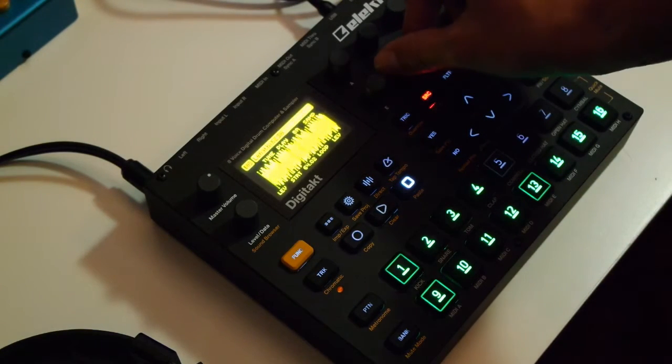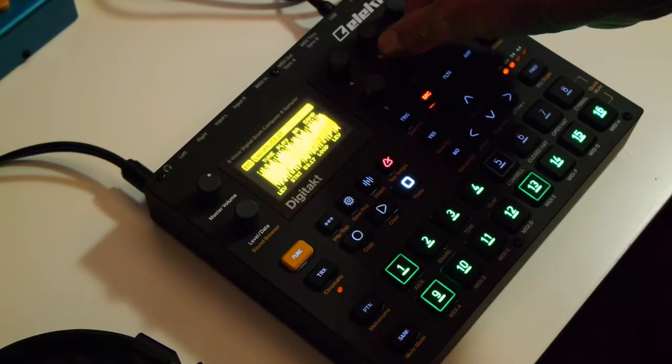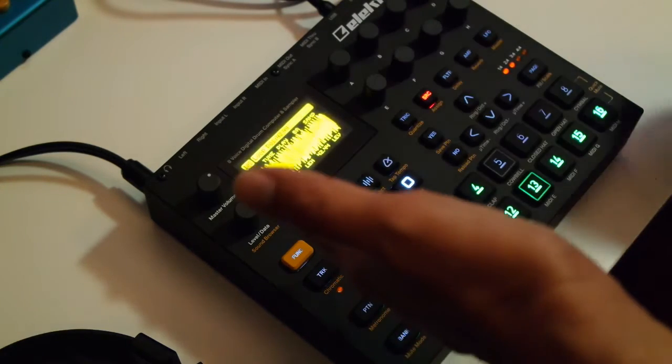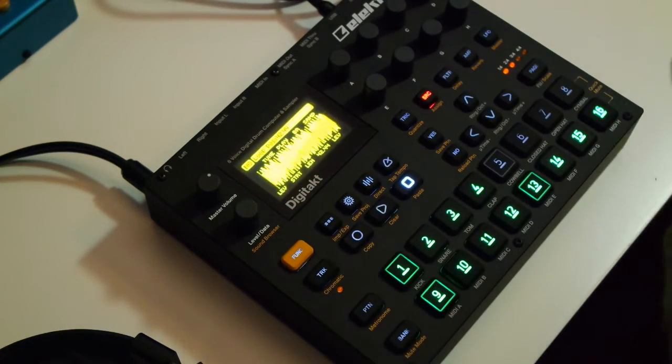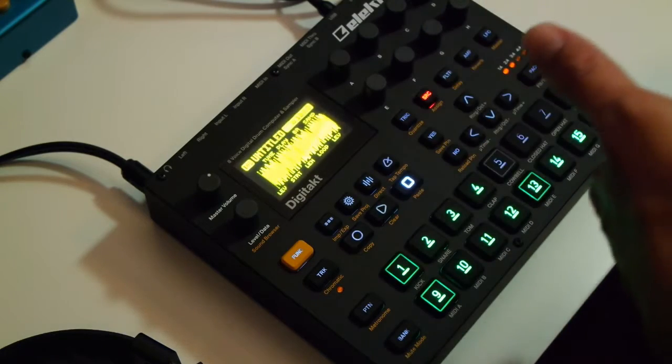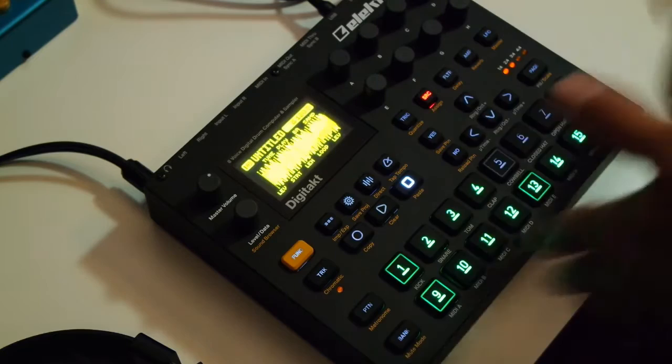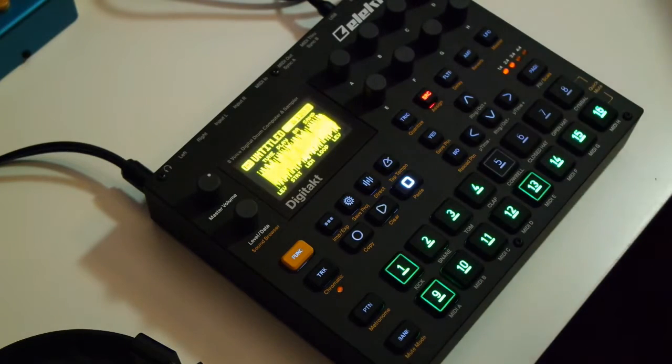See, right here, I'm adjusting the length, and this is where my loop is going to start playing. So the loop repeats at the end of the playing of the sample. And at the end of the sample, there's always a little fade off.